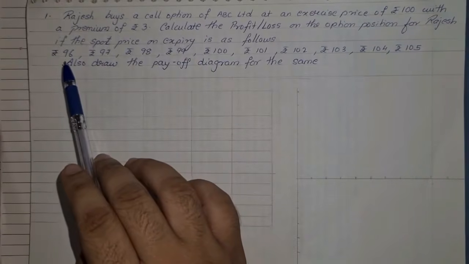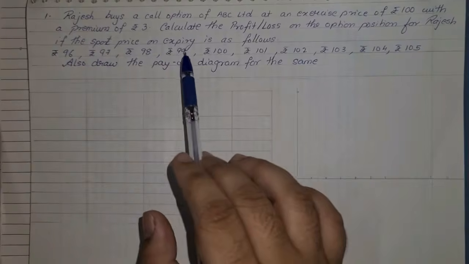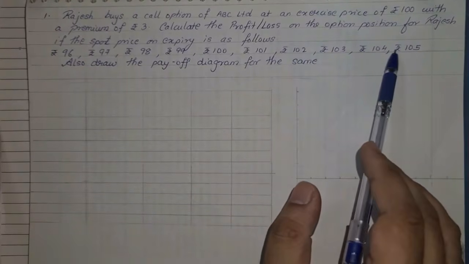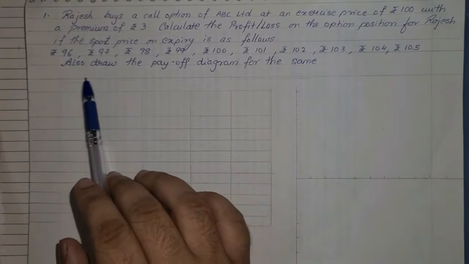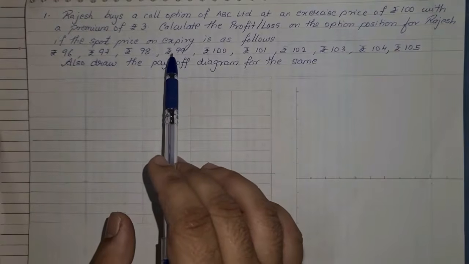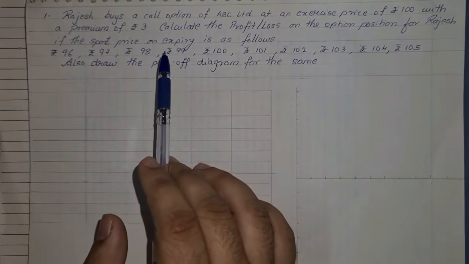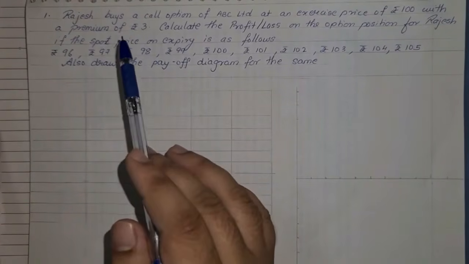Now they are giving you the spot price on the expiry. So that's 96, 97, 98, 99, 100, 101, 102, 103, 104 and 105. And thereafter they also said to draw the payoff diagram for the same. So now let us see how we need to solve the sum based on call option when there is a buy option given to us.